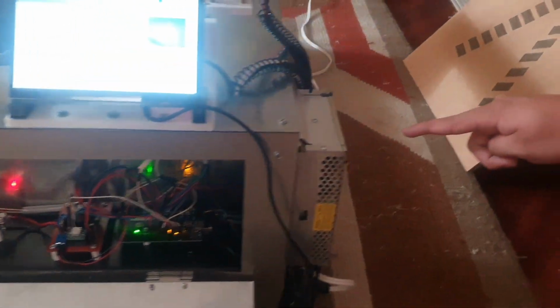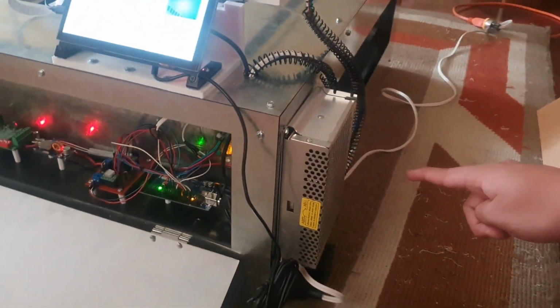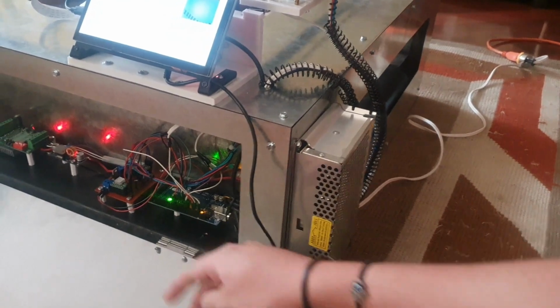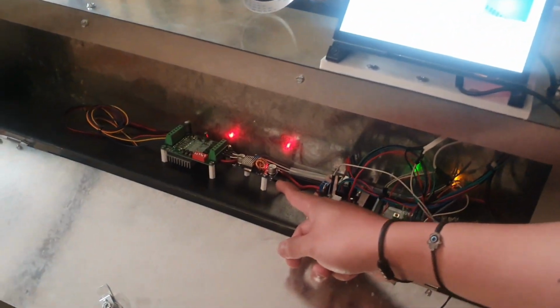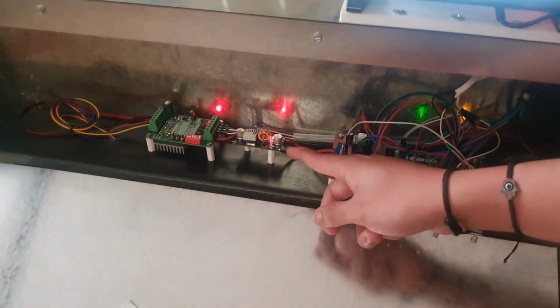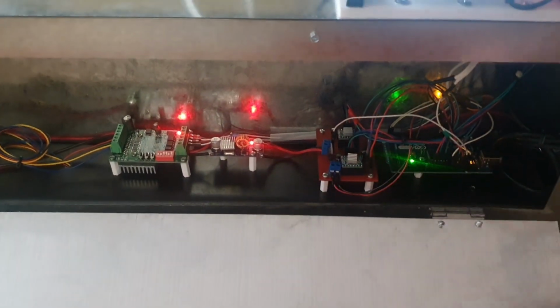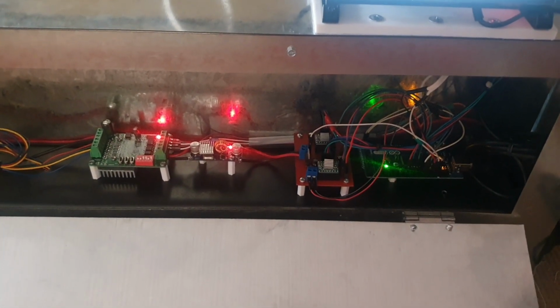To supply this project, I use a 24-volt 10 ampere power supply and a step-down module that regulates the voltage to 12 volts and 5 amperes for the CNC shield and the Arduino Mega board.